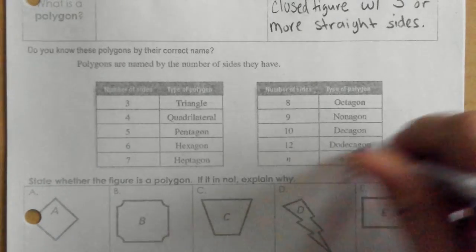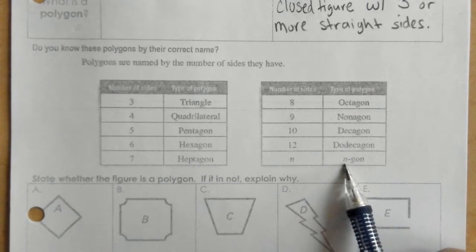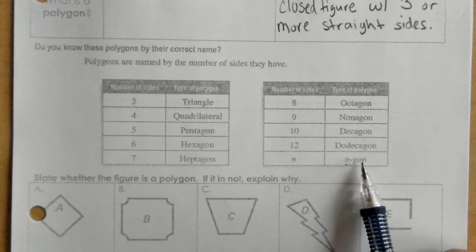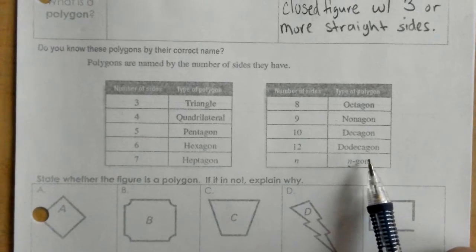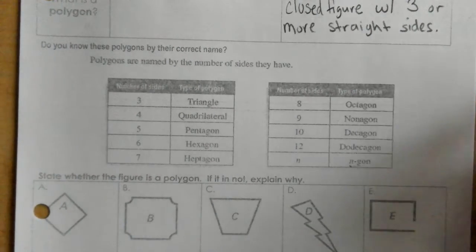For 12, it's called a dodecagon, and if there is not a special name, you would say an 11-sided figure is an 11-gon, or a 14-sided figure is a 14-gon. Okay?